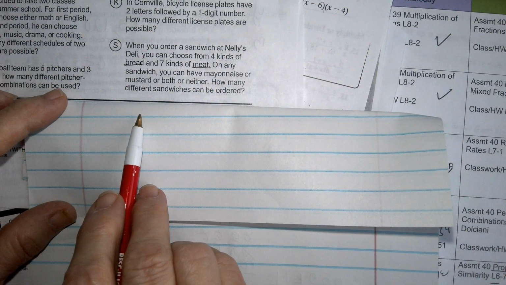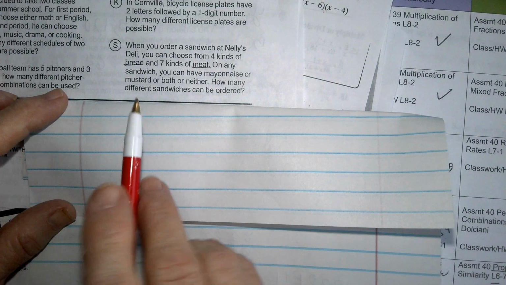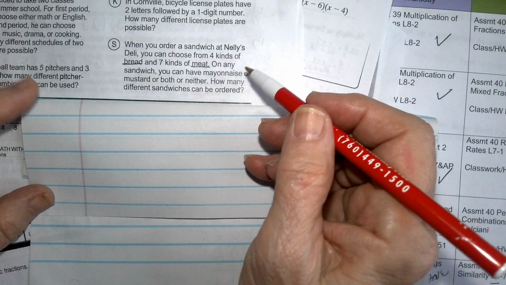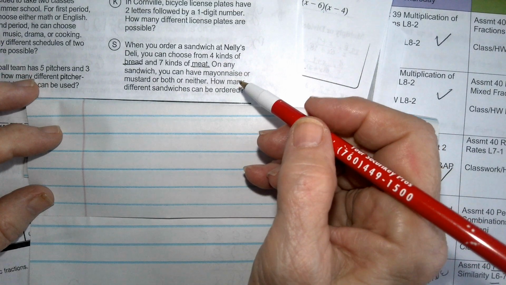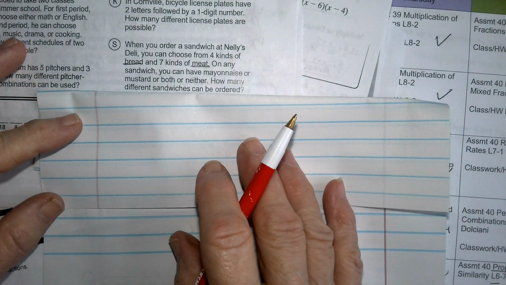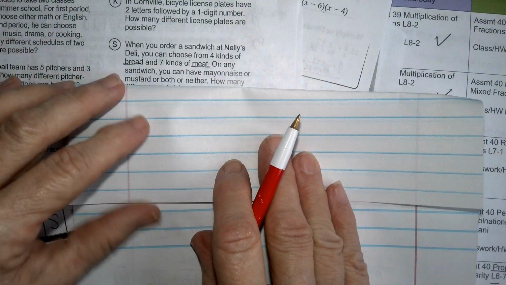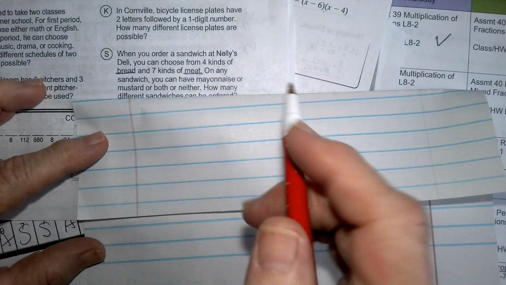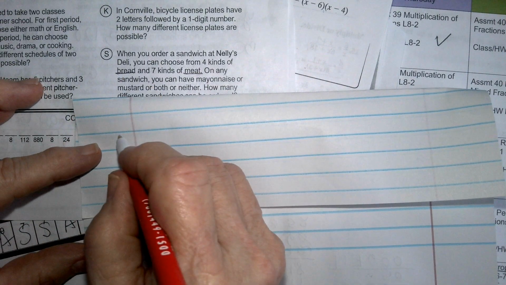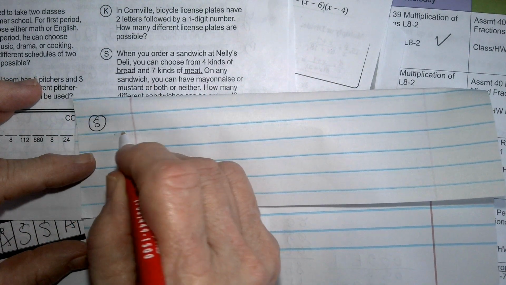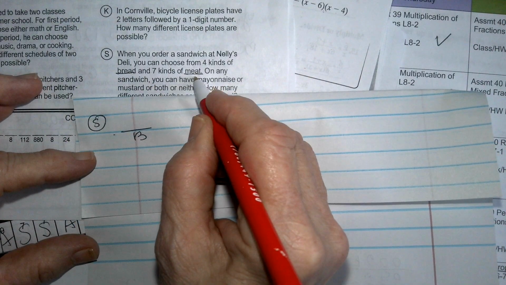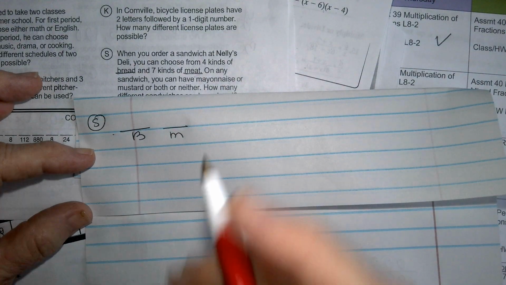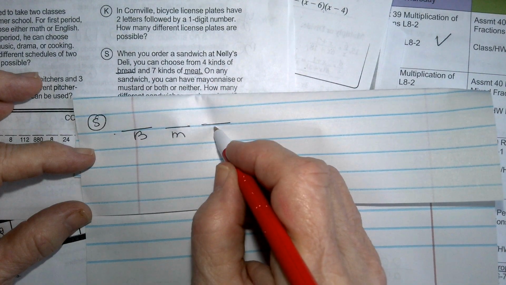or both or neither. Okay, so this looks like, what is mayonnaise and mustard? What do they call those? Condiments. So what we're looking at, okay, I hope I do this one right. I might mess it up on this one. Is I've got bread. So on the S, I've got bread. What else do we have? We have meat, and then we have the condiments.